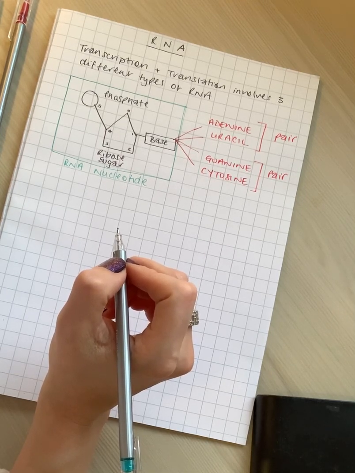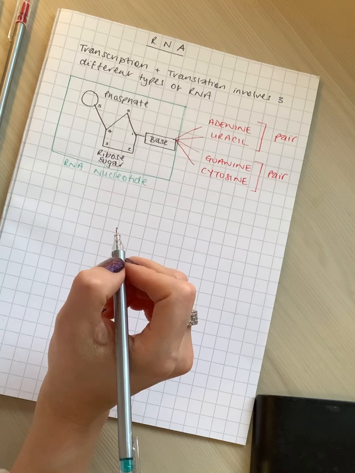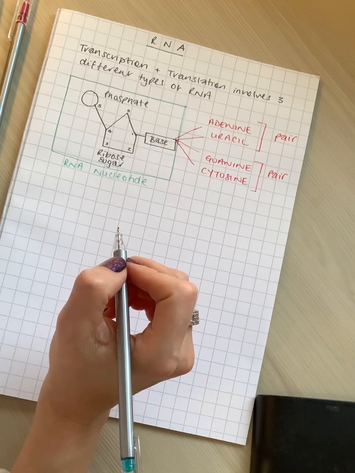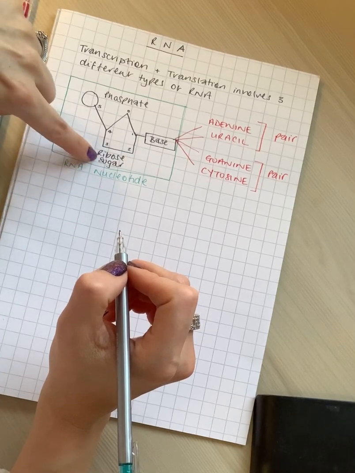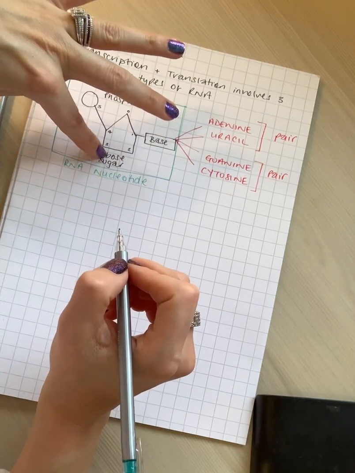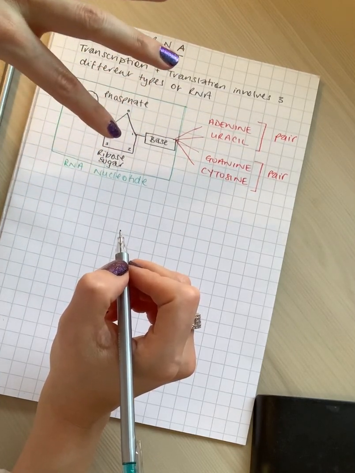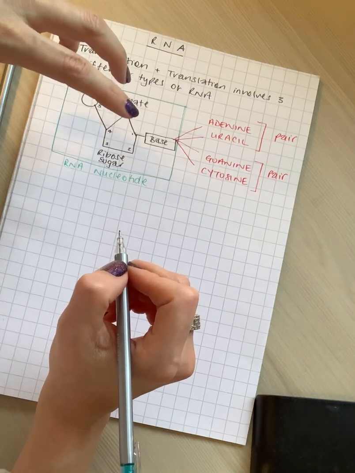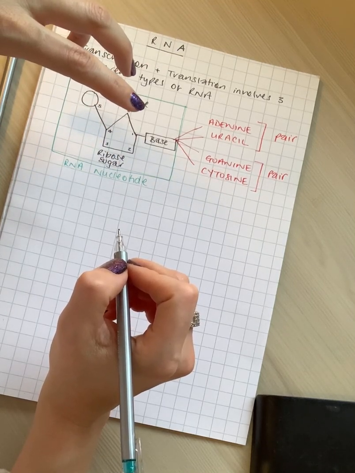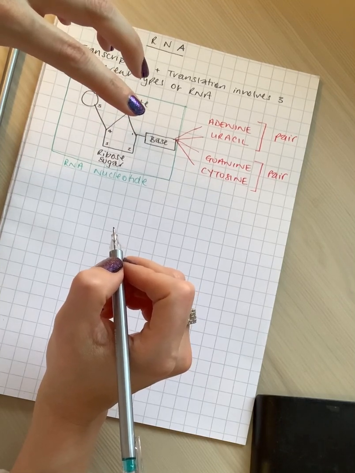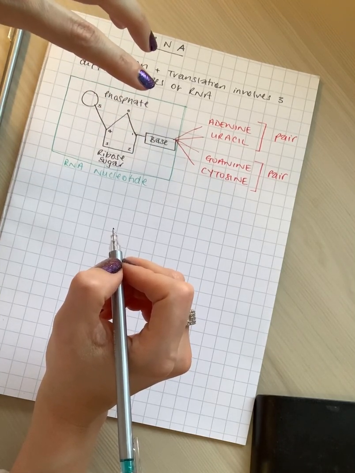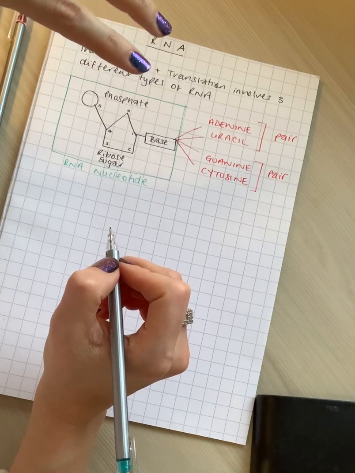However, the difference between DNA and RNA is that although we still have nucleotides, they're RNA nucleotides because they've got different components. The first type of RNA we're going to look at is messenger RNA, which is no longer a double-stranded molecule like DNA, it is a single-stranded molecule, okay?